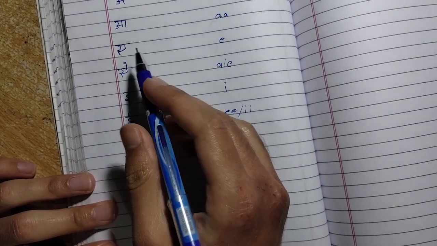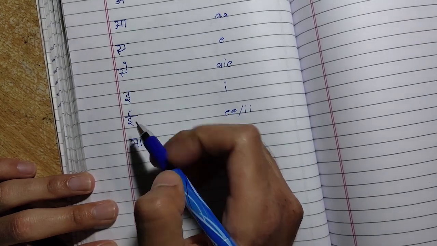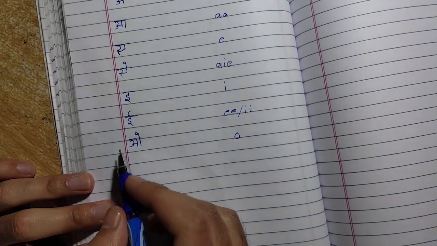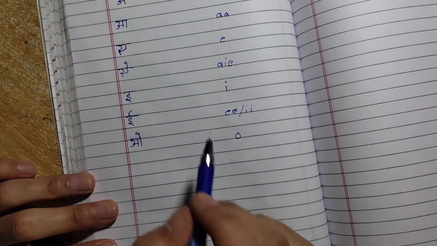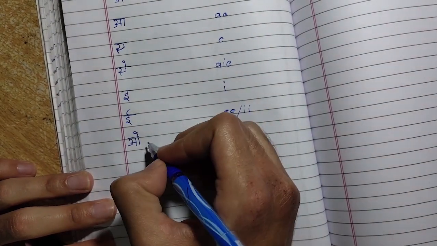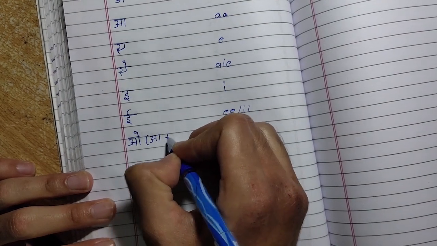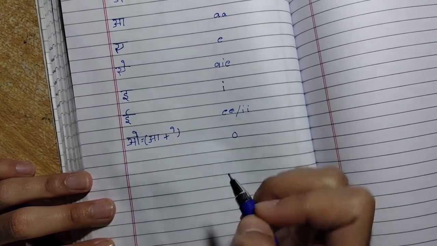You know how A has an antenna, we're going to give an antenna to A and it becomes O. A plus antenna is O. It's like A plus antenna is equal to O.